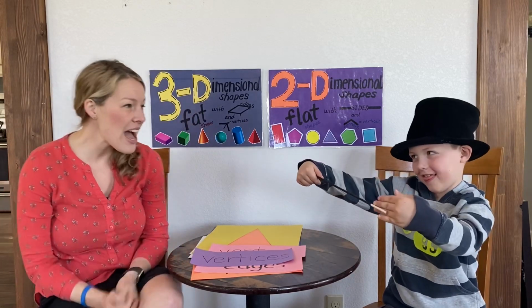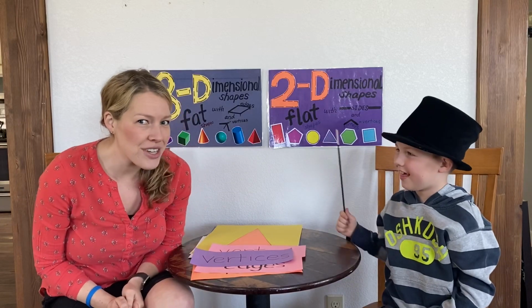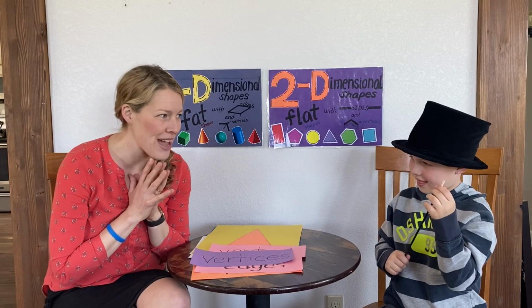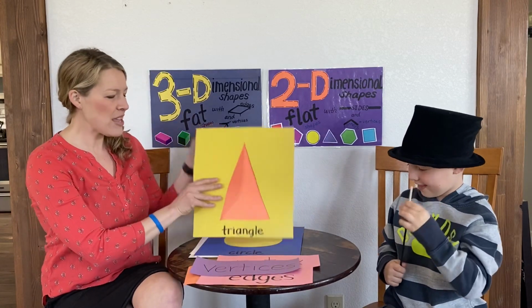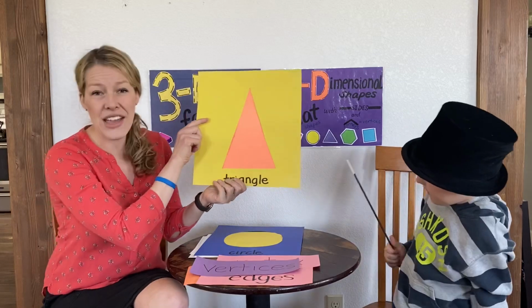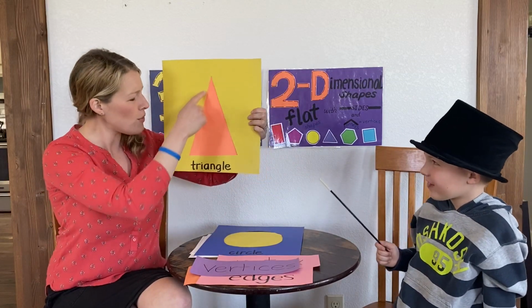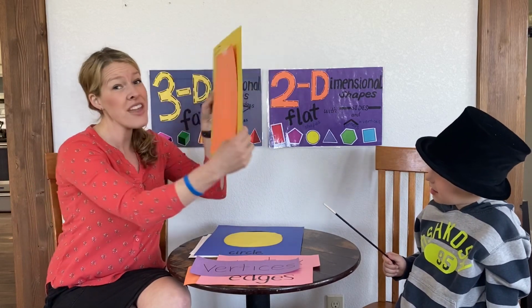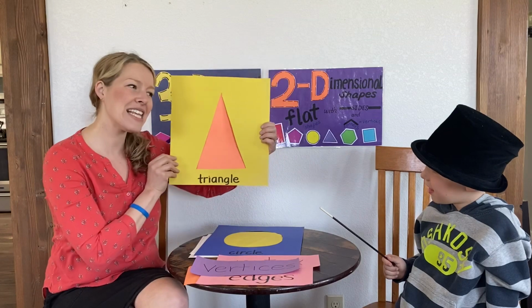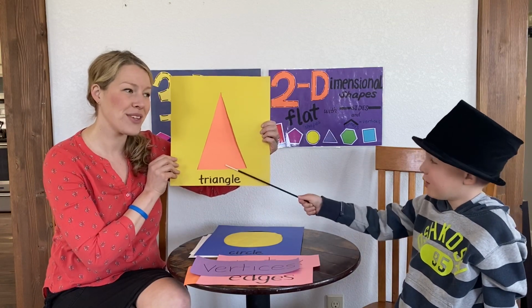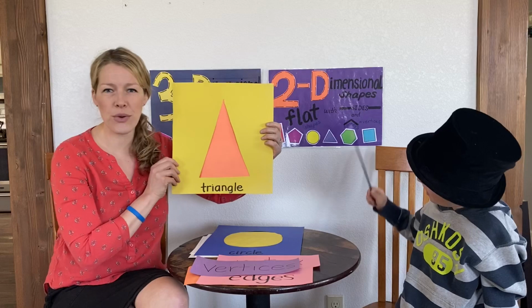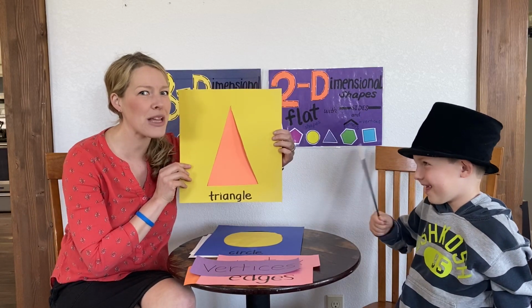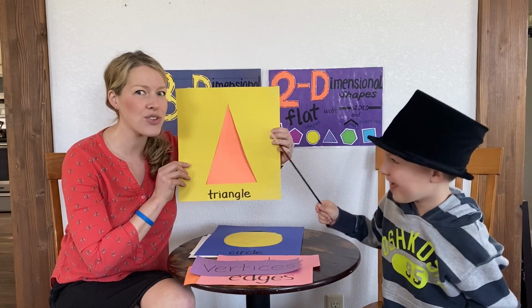So Caleb, I think we should show them your magic trick today. Should we change some 2D shapes with a little bit of magic? All right, let's get started. First off, we have a triangle. Triangles have 3 sides and 3 vertices, and they're flat. Is it a 2D or 3D shape, Caleb? 2D. But Caleb's going to use his magic hat and his magic wand. He's going to say the magic words and change this 2D shape.